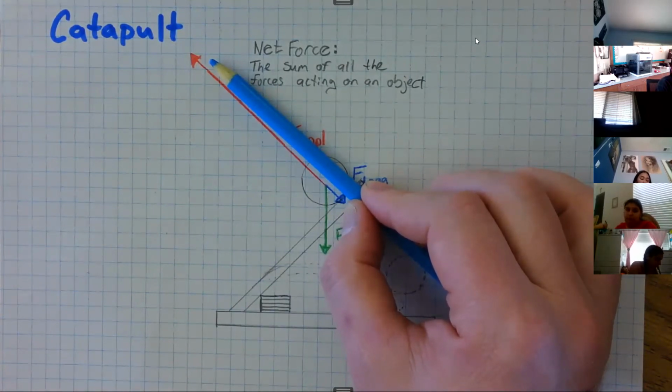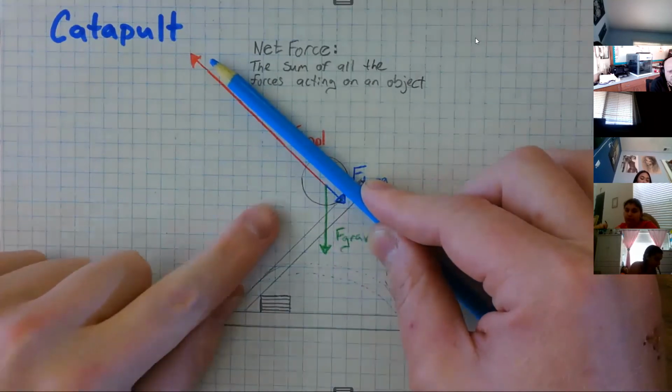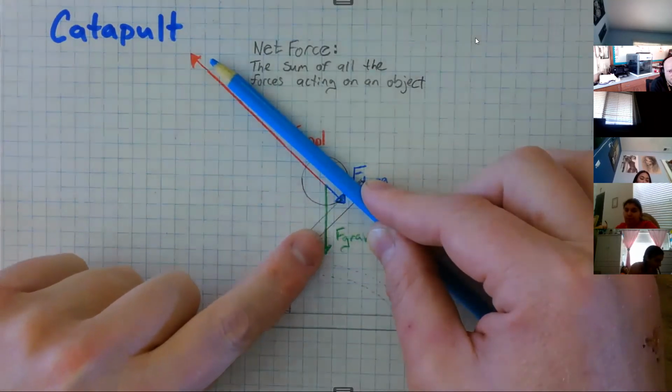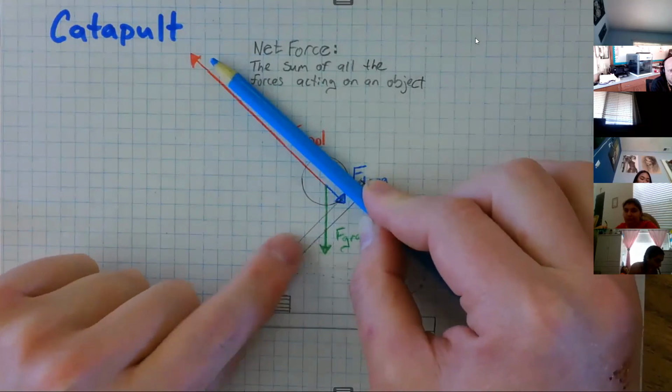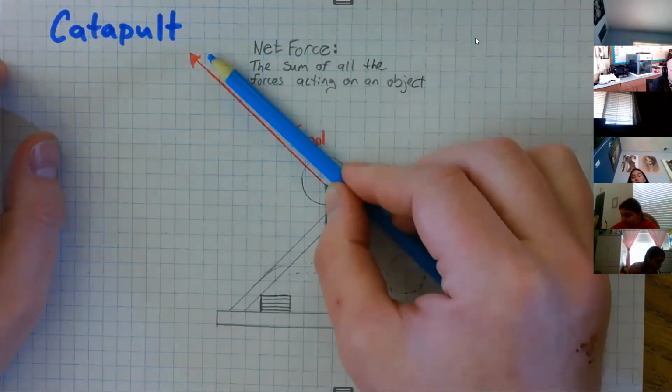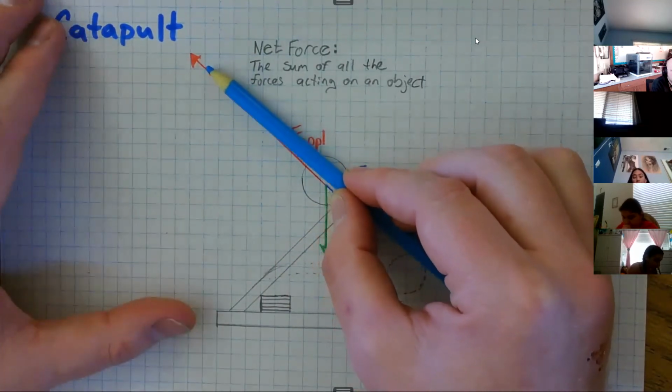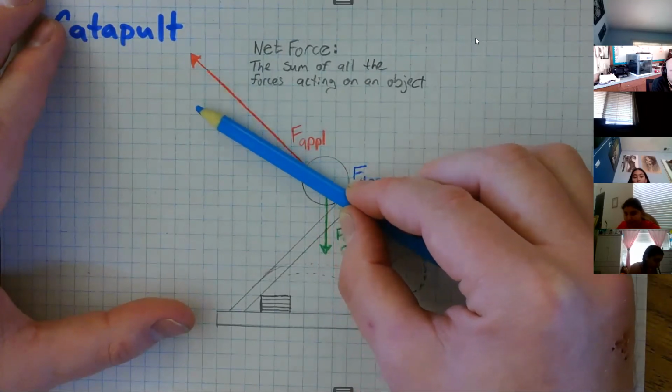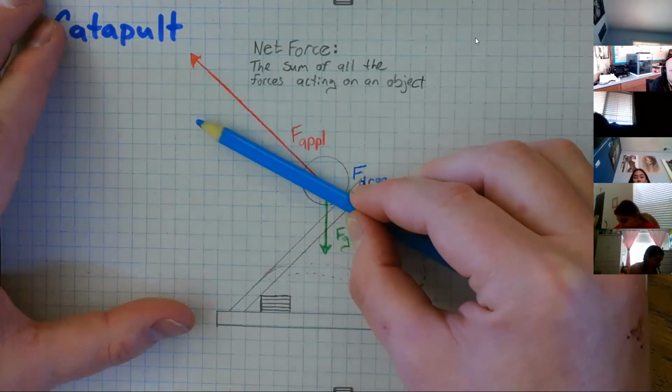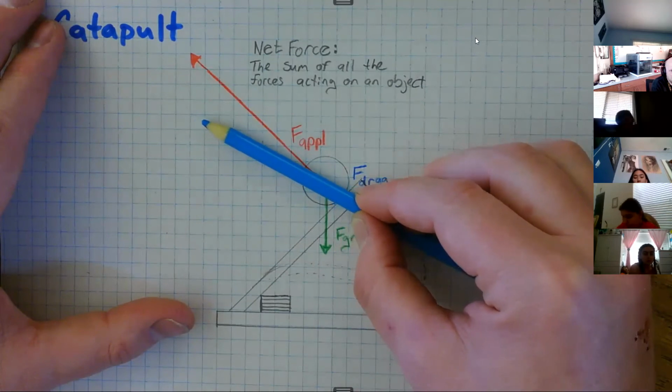So about that much. So we know that now the net force is a little bit smaller in magnitude than the applied force. Now we're missing one other force, the force of gravity. It's pointing down in kind of the opposite direction. So we need to pull this back and down a little bit. And our net force, when we add all these together, would be approximately right there.